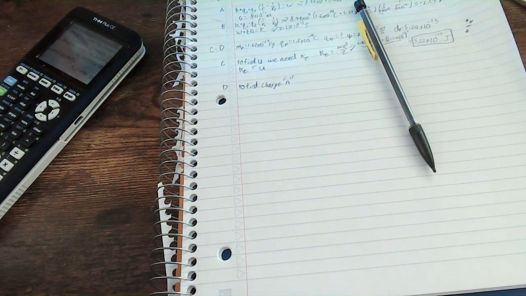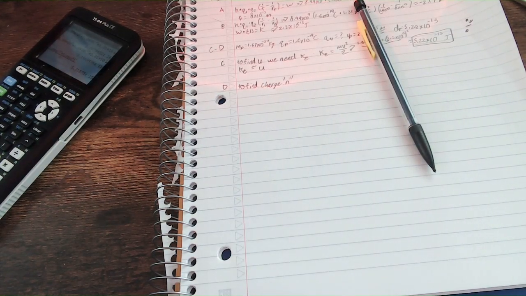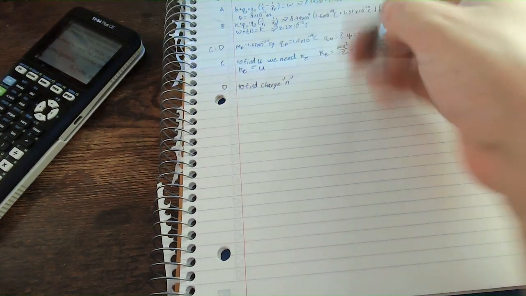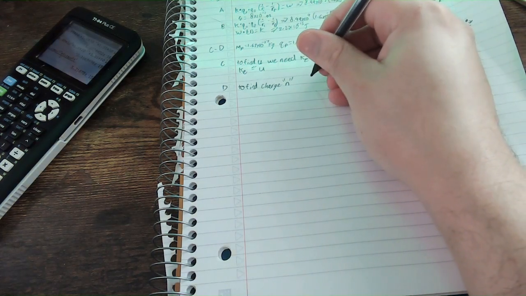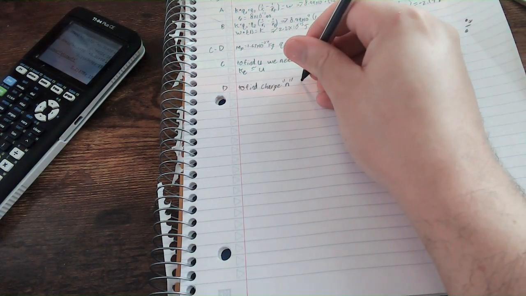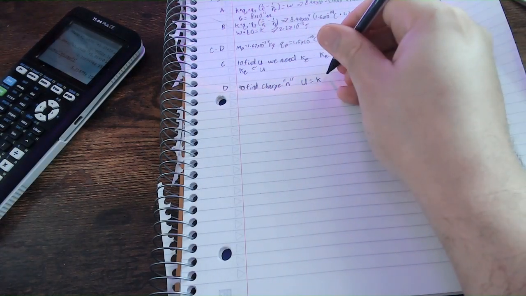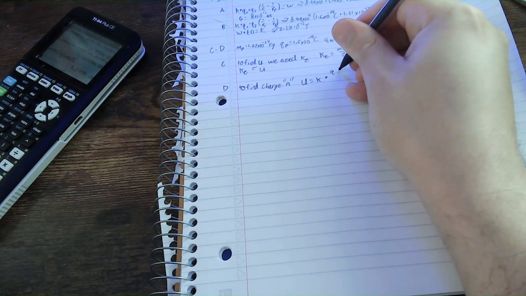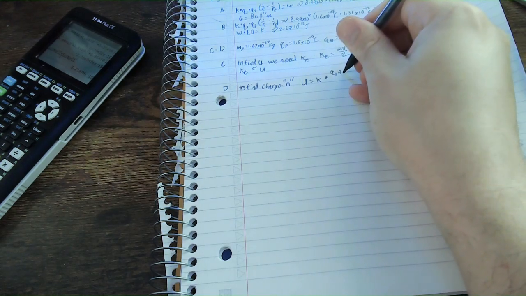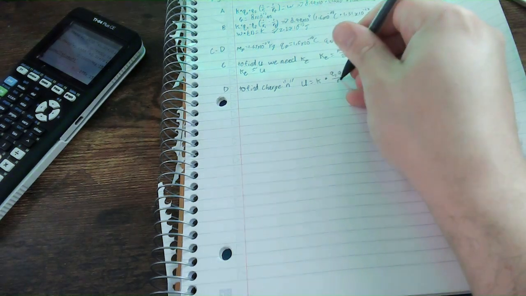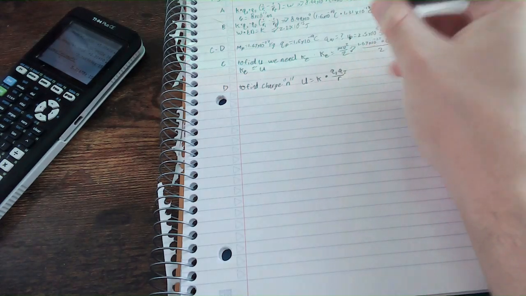Hold on, let me make sure. Give me 1 second here. We can use our normal equation of U equals K times Q1, Q2 divided by R, the distance between two charges.